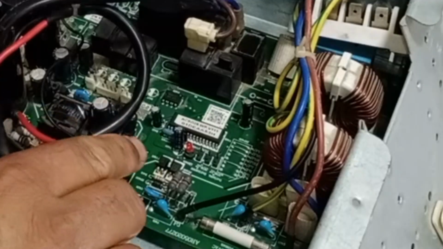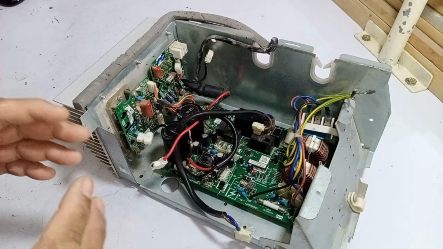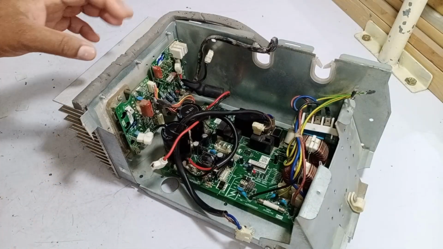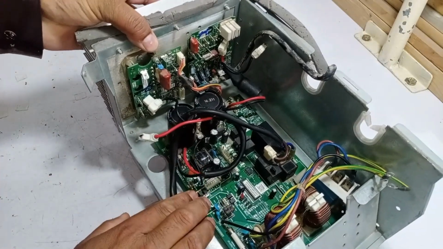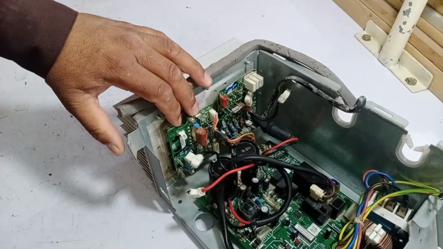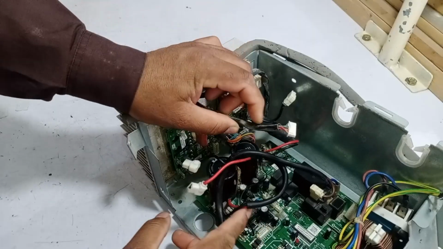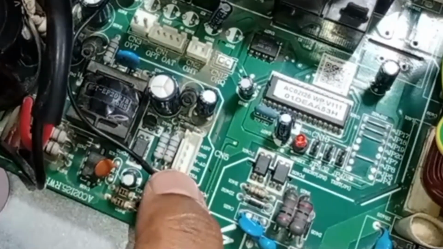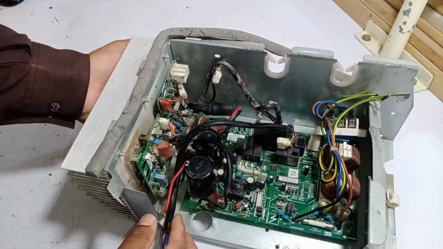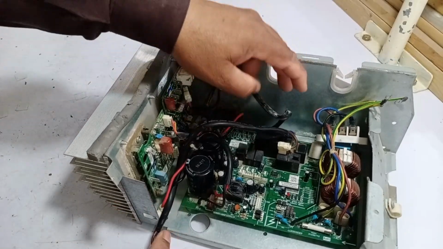As you saw, the LED 401 is blinking 15 times and the indoor unit is showing an EC error. This means that there is no communication between the power PCB, the PFC circuit, and IPM PCB. The first possible cause of this fault could be a loose connection. Look at connector number 5. If this connector is not properly connected or has a loose connection, this error can occur.